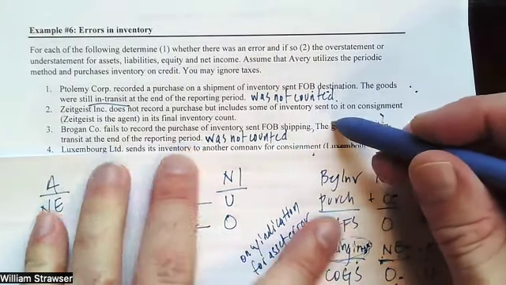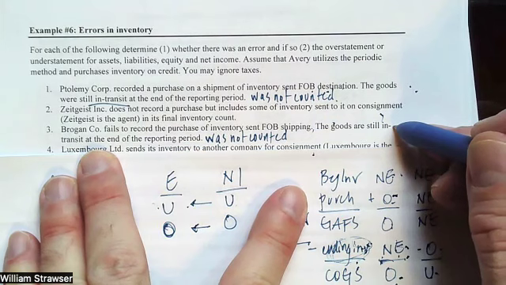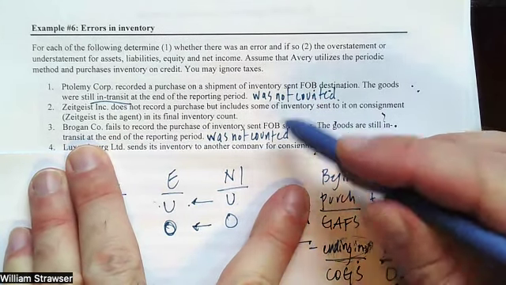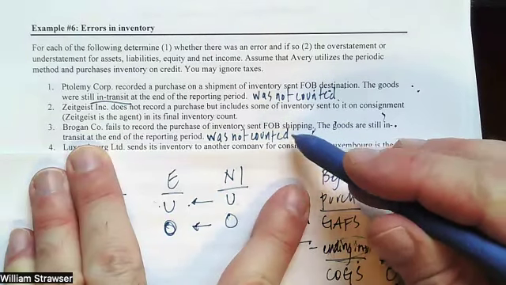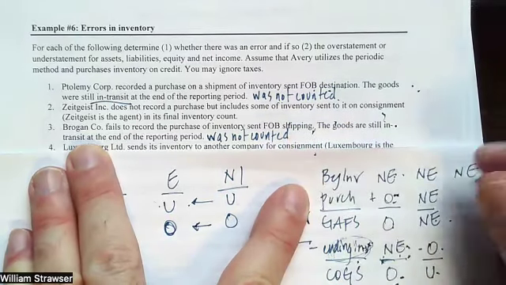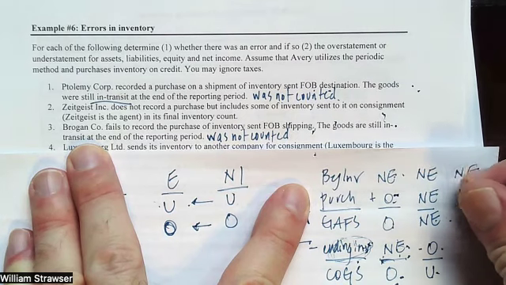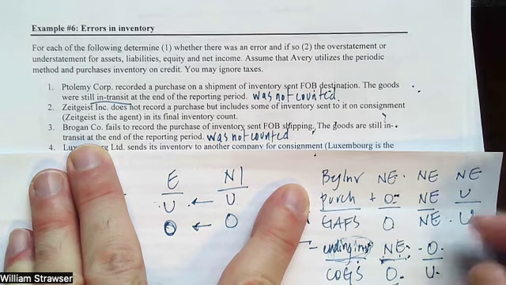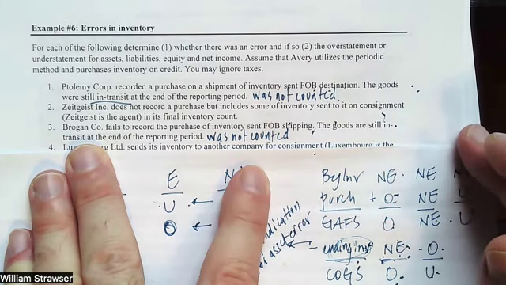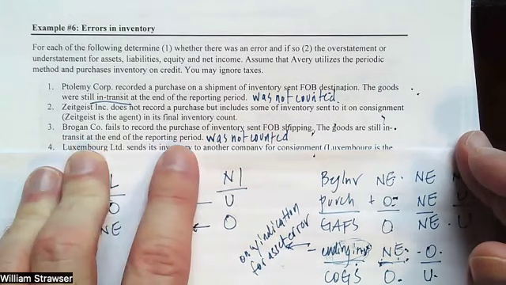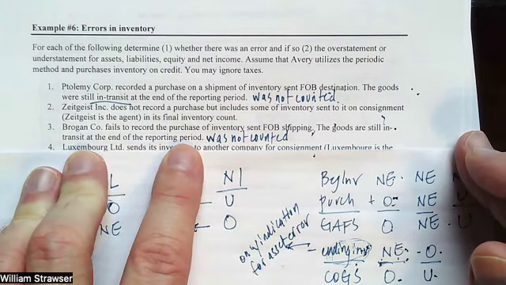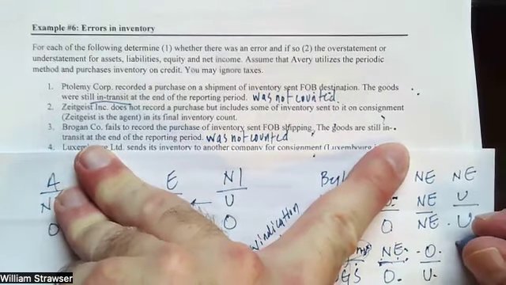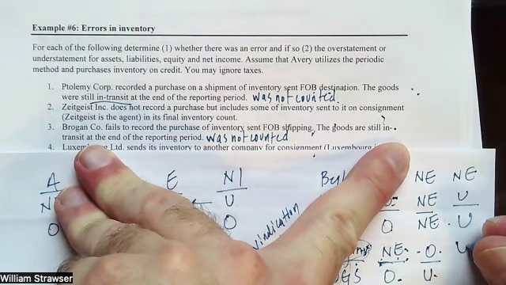It was shipped because it's in transit at the end of the period, and it's FOB shipping. We should have recorded that purchase as soon as it was shipped. That's when title transferred. And so our purchases are understated. That creates an understatement in my goods available for sale. Then I need to subtract off the ending inventory, the account. It was not included, not counted. It should have been. And so my ending inventory was similarly understated.